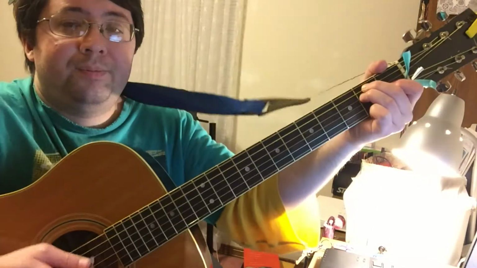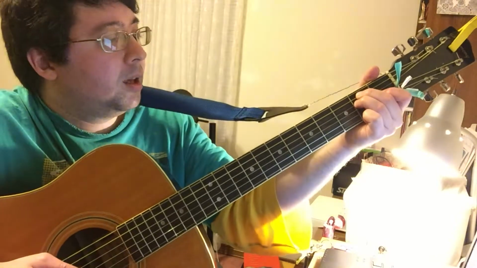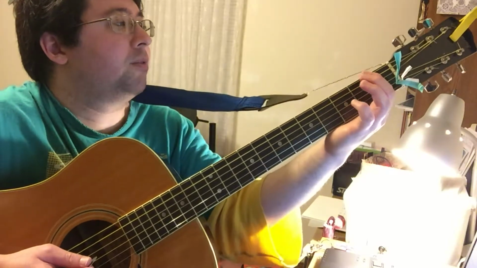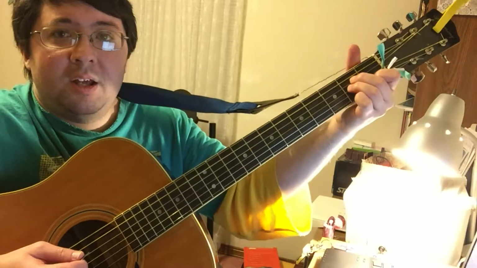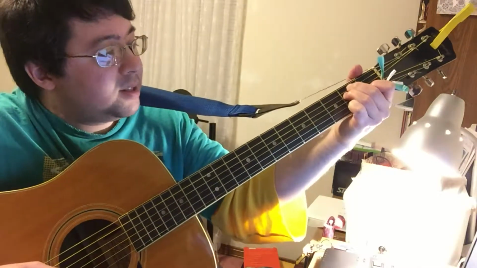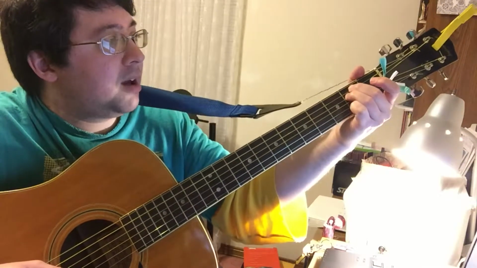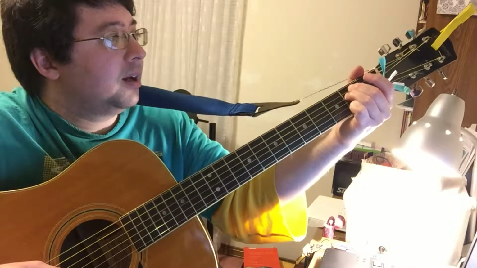So this is basically E. So that would be the E shape after you factor in the fret, not the fret, but the capo. So then we have this, which is a variation called the E minor. So it's basically the same as E major, except you take off the index finger.